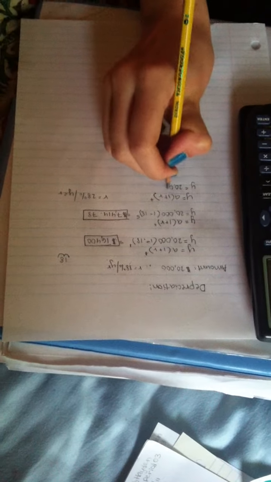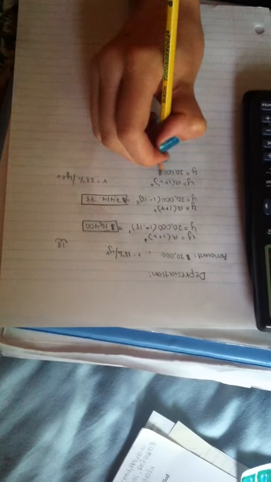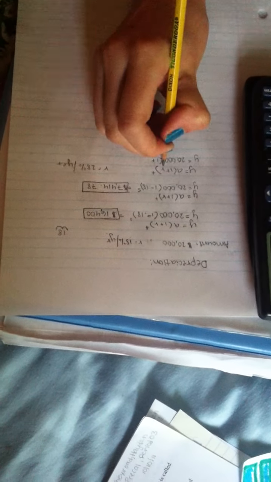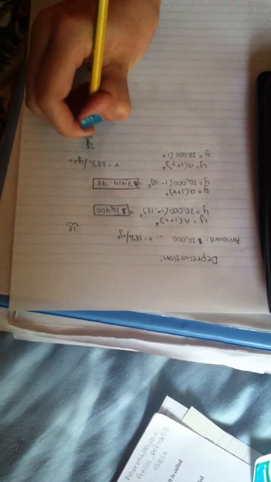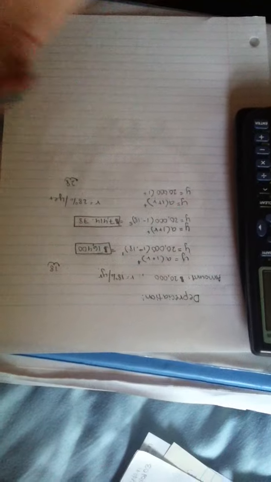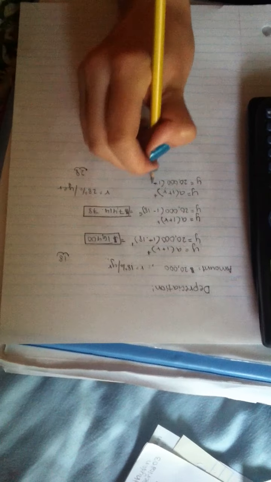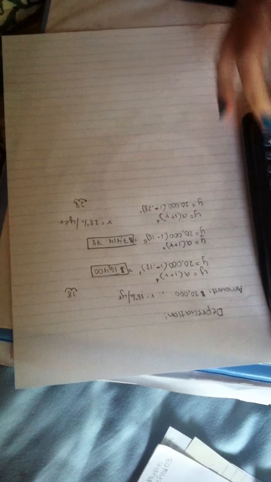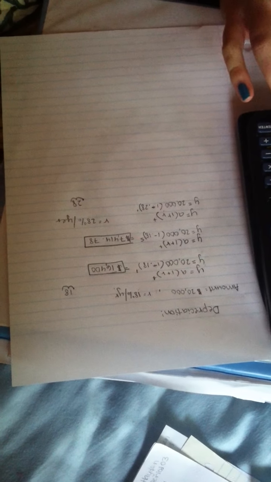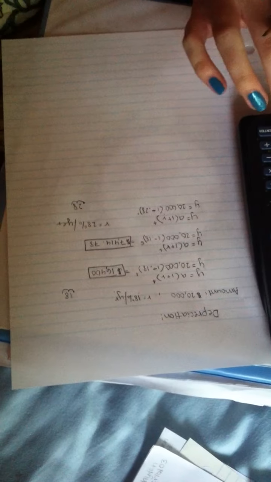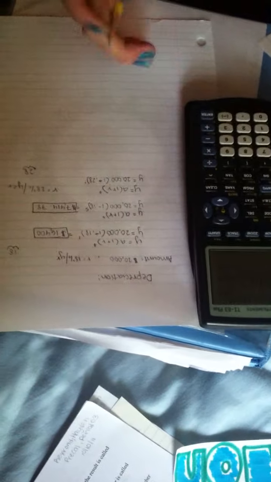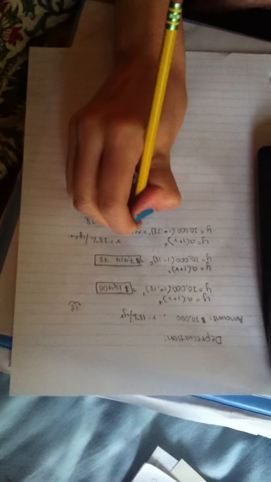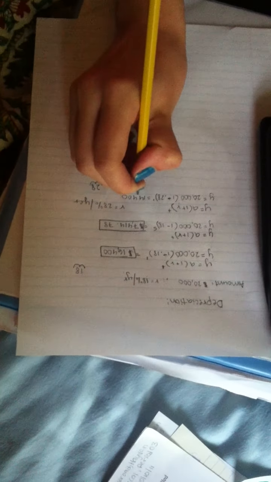So again, your A is going to be 20,000. The 1 will remain the same, and the R is going to change this time. So 28, move it over 2 decimal spots, and it's going to be again 1 minus 0.28 to the power of 1, and we'll plug it into our calculator again. And that'll get you 14,400.